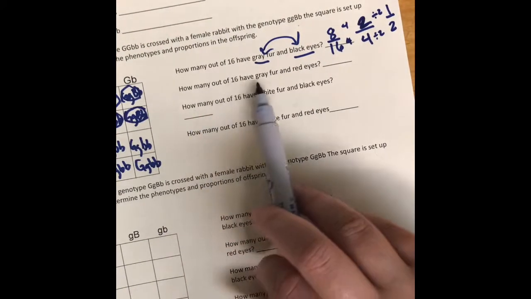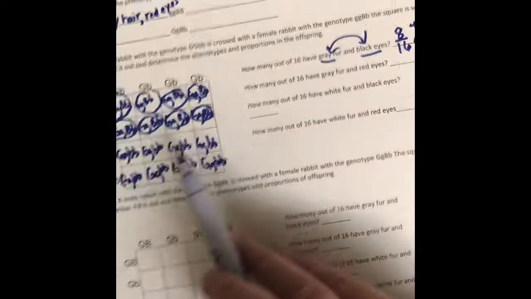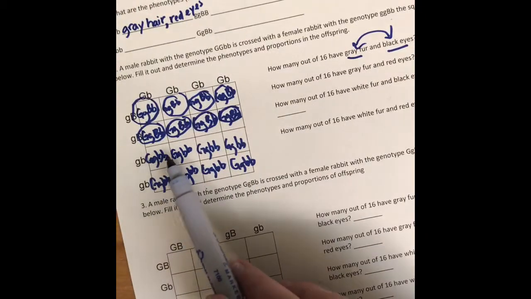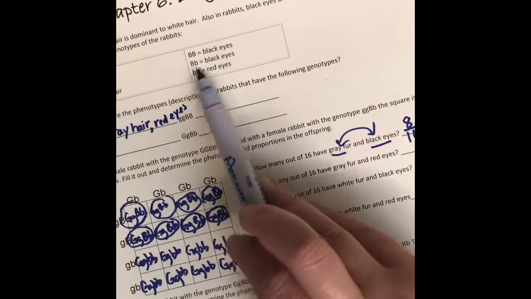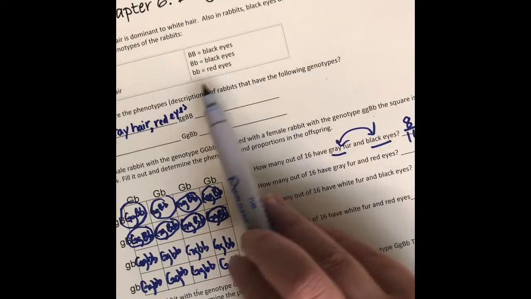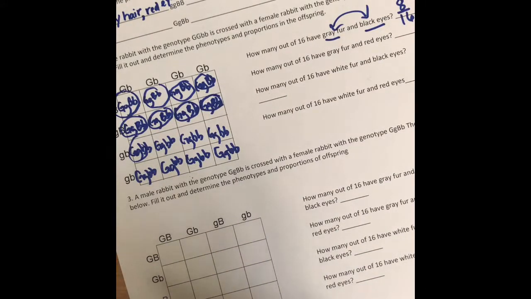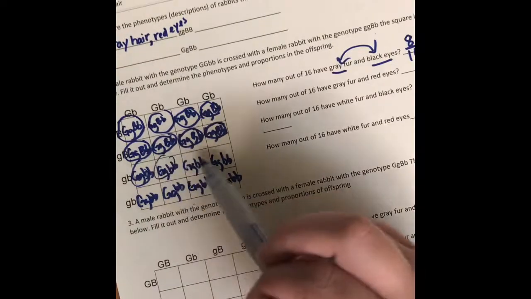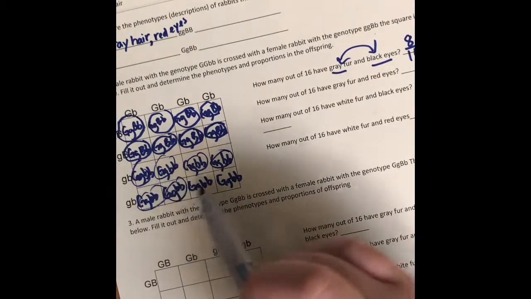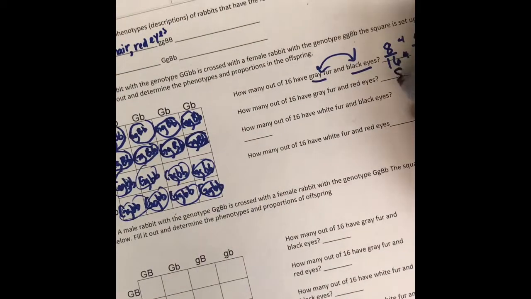Okay, how many out of 16 have gray and red? So that would be this one, right? Gray and red, because red is recessive. It says right there. So that would be 1, 2, 3, 4, 5, 6, 7, 8. Again, 8 out of 16. We can even divide both sides by 8. 1/4. Excuse me, 1/2.